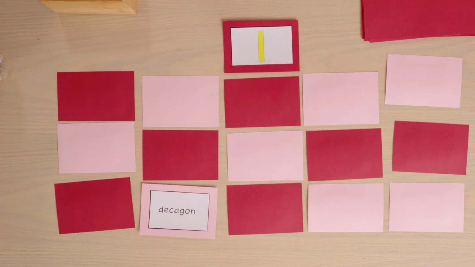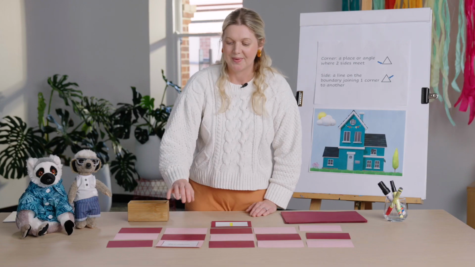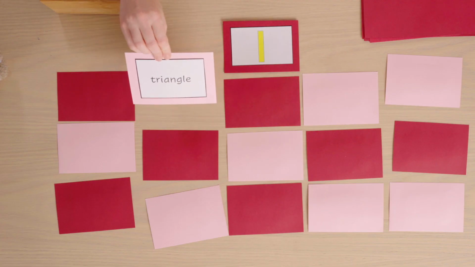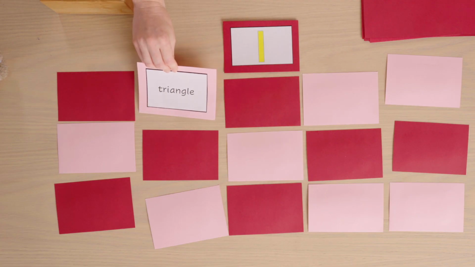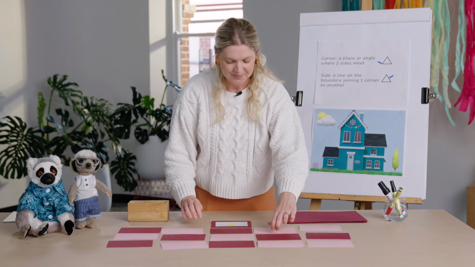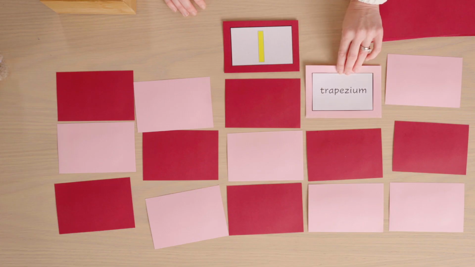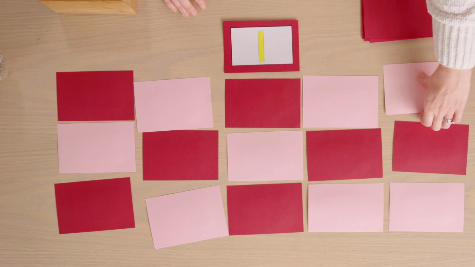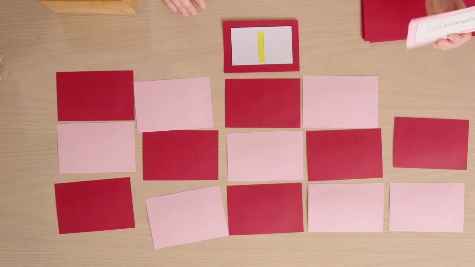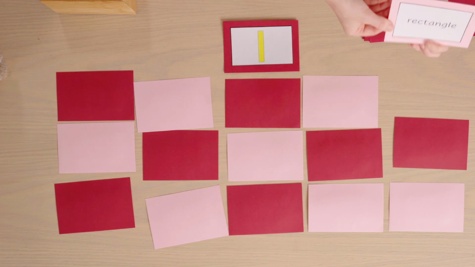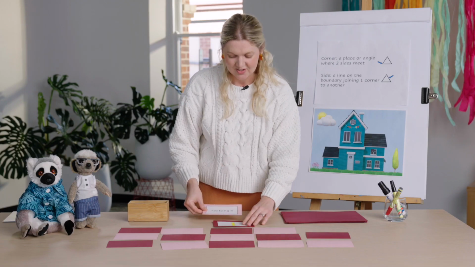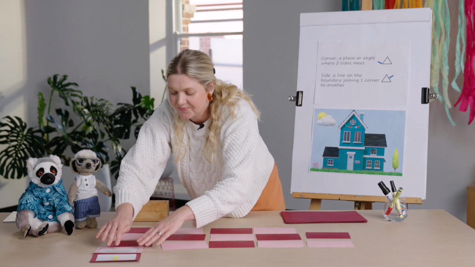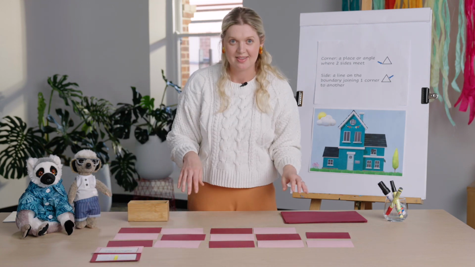Is it a decagon? No. Let's try again. Is it a triangle? No. It's not a trapezium. Is it a rectangle? Yes, that's a match. I'm going to put them there. Let's try and find another pair.